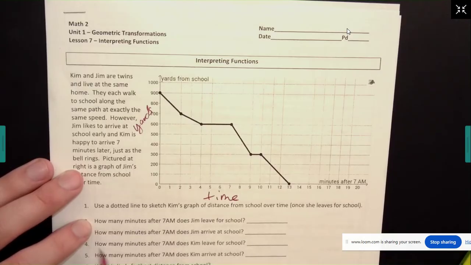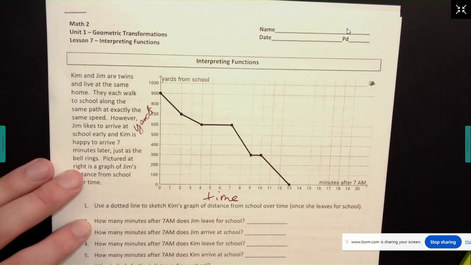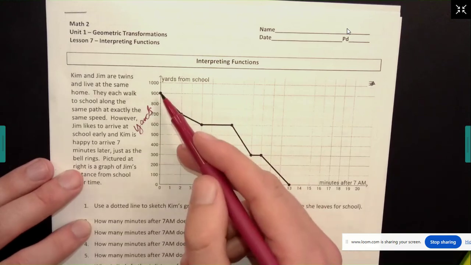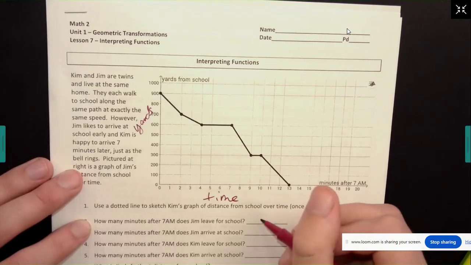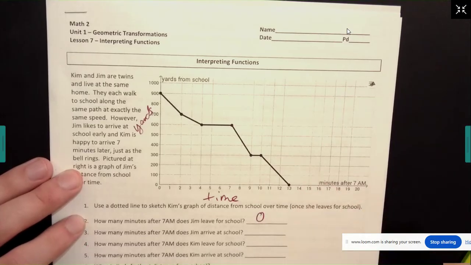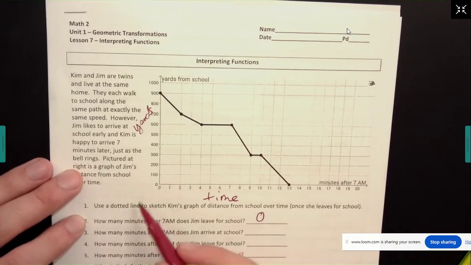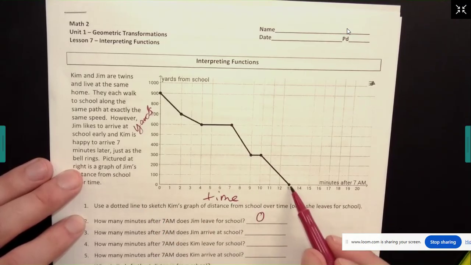So how many minutes after 7 a.m. does Jim leave for school? Well, the trip starts here, right? Well, guess what? My x value is 0. He starts 0 minutes after 7. He leaves exactly at 7. So, 0. How many minutes after 7 does Jim arrive at school? Well, when he's 0 yards away, he's in the building. And he's 0 yards away at 13 minutes after 7.